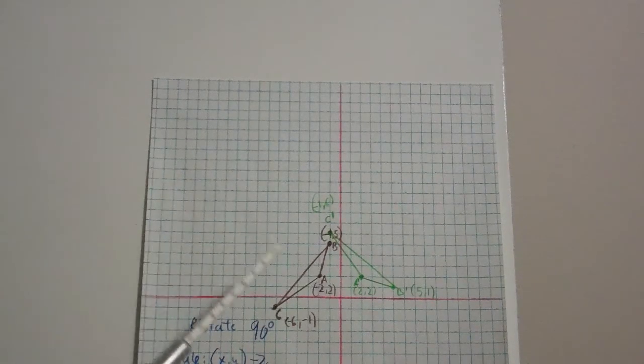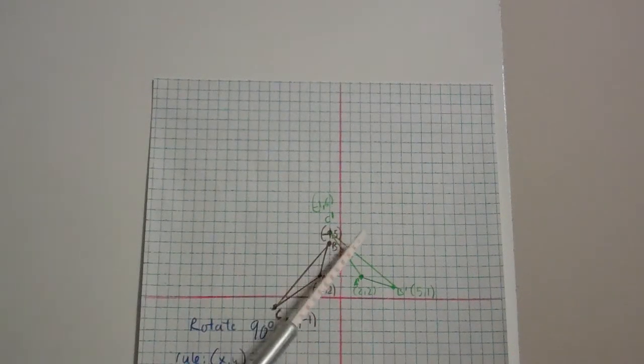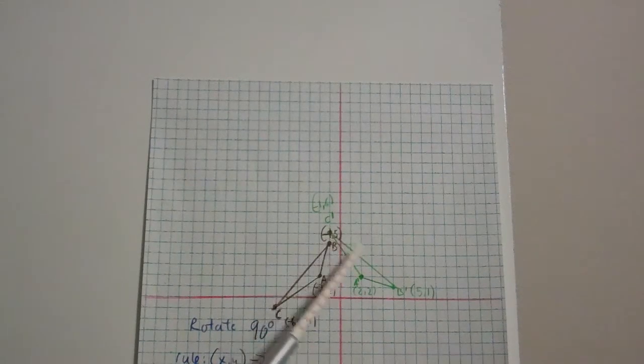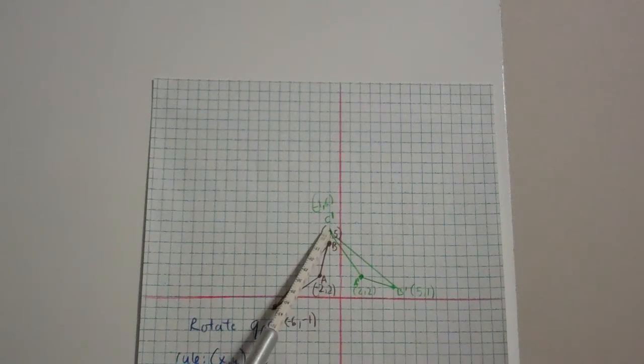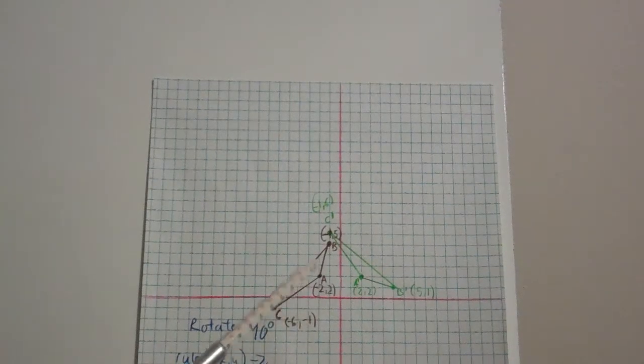When I rotate at 90 degrees, my A prime becomes 2, 2. So I'm doing the opposite of my new Y value. My B coordinate, which is right here, which is -1, 5, becomes 5, 1. So I'm switching those two values, my X and Y, and negating or doing the opposite of my new Y value. And then my new C value becomes -1, 6. So the -1 becomes the X, then the -6 becomes the Y, and I'm doing the opposite of -6, which is +6. And that is my new image.